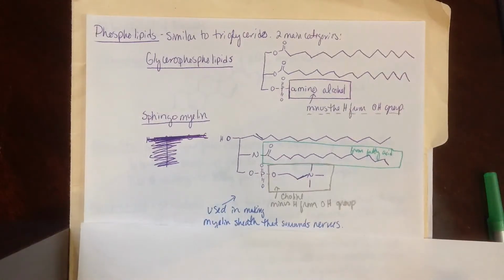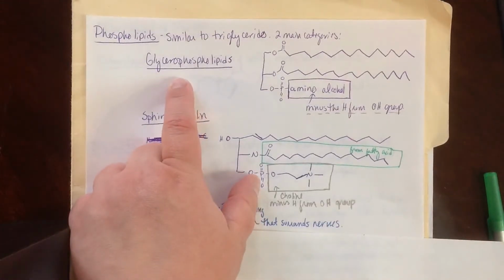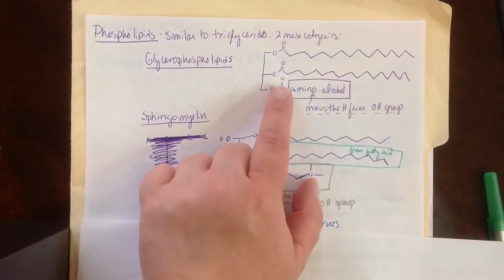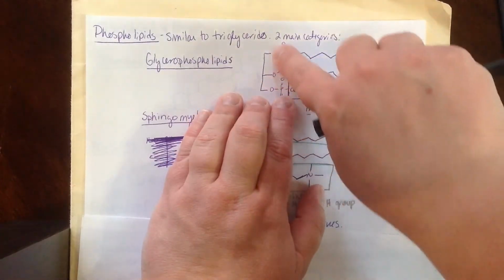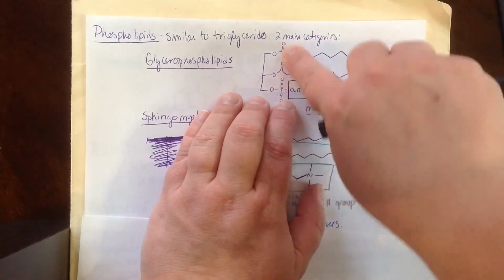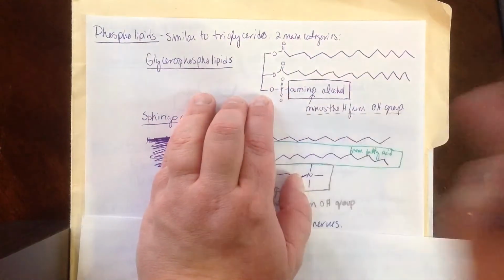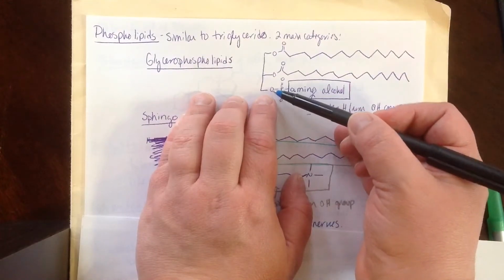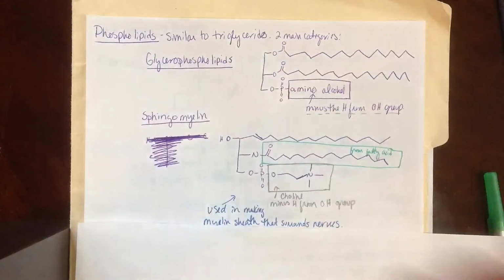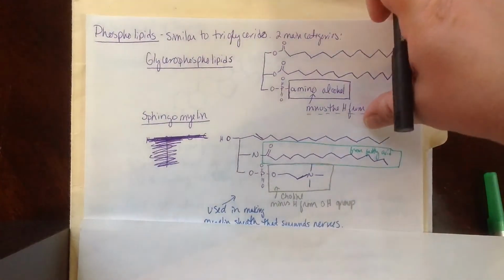Okay, so next I want to talk about specific types of phospholipids. These are similar to triglycerides, but there's two main categories, and they help build your body. Very, very important that we have them. First, we have glycerophospholipids. Now, these guys have, just like we had last time, the esters on two of where those OHs were. But the third one, we have a phosphate with that alcohol, and then this amino alcohol. I'll show you what those look like right down here.